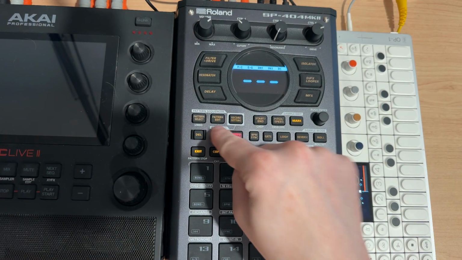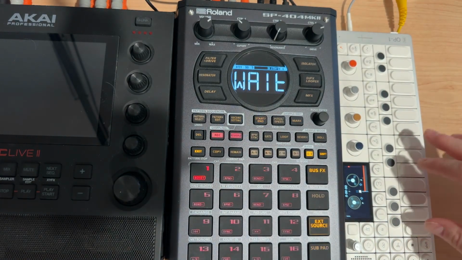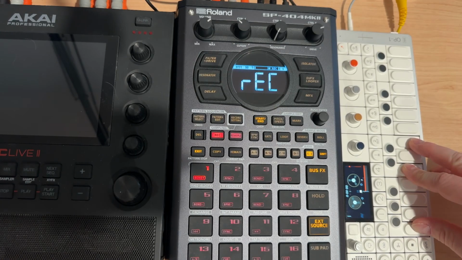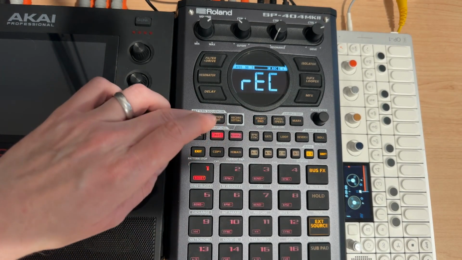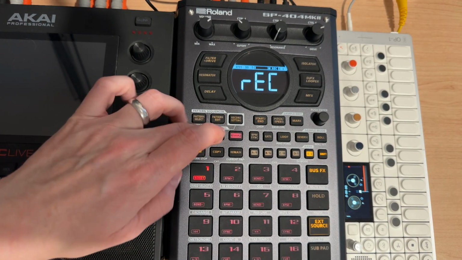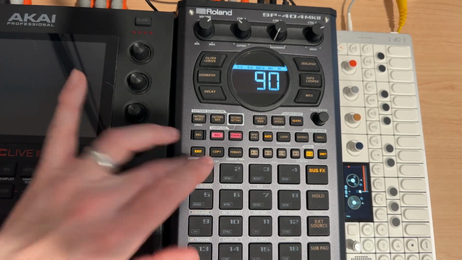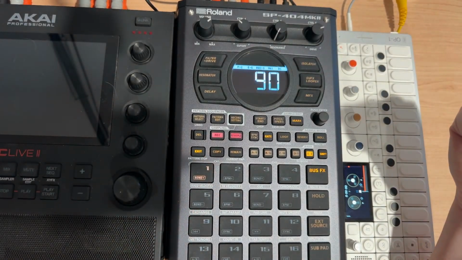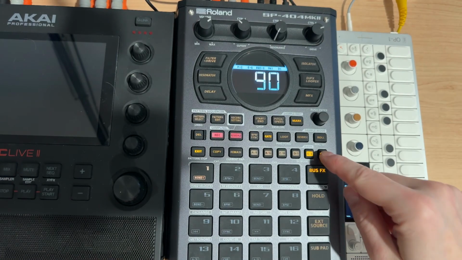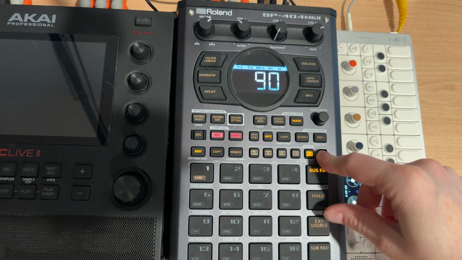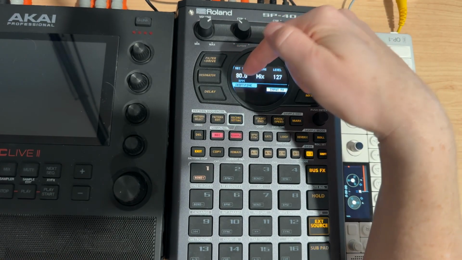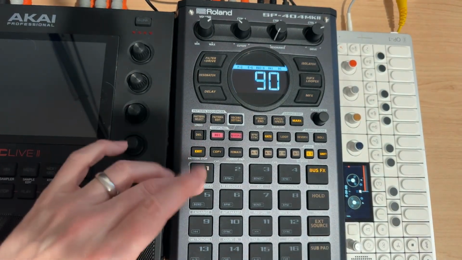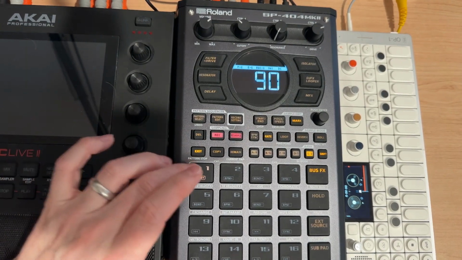So check this out. We're going to go record. I'm just going to record a pad. Doesn't need to be anything fancy, but just something like a sustained tone so you can hear this. All right, we got that. So we can play it. It thinks it's 90 BPM. The reason it thinks this pad is recorded at 90 BPM is if you hold Shift and external source, you can see record BPM is set to 90. It's fine. It thinks it's 90. It's not, but it's okay.